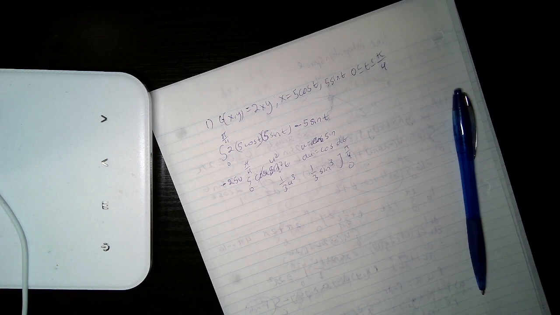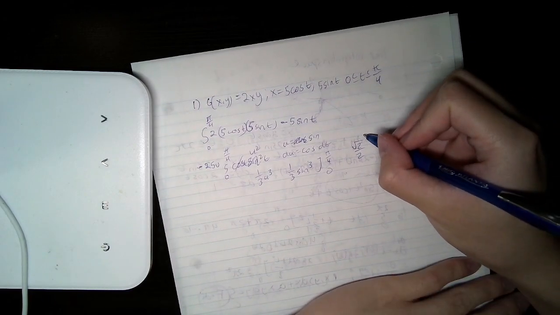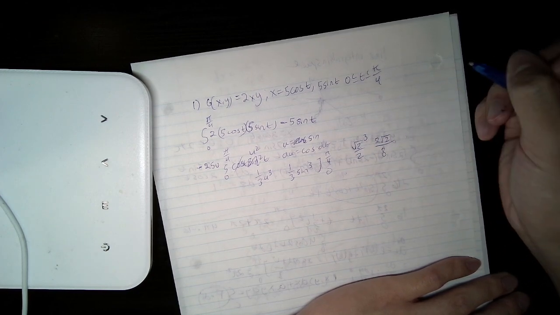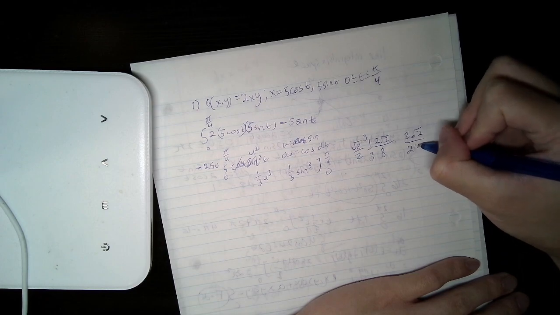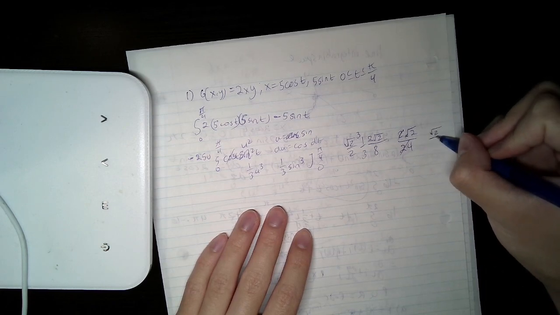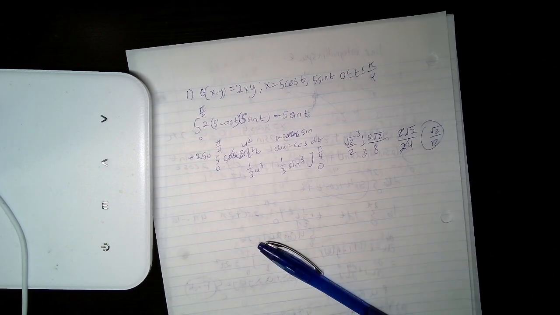Actually, it's not sine 90 degrees. It's 45, so it's root 2 over 2. Root 2 over 2 times itself 3 times, 2 root 2 over 8, times 1 over 3. Is that correct? I guess you can take this and this. Let's go. Oh wait, I'm not even done yet because I have to do it for y, and for s. Okay.